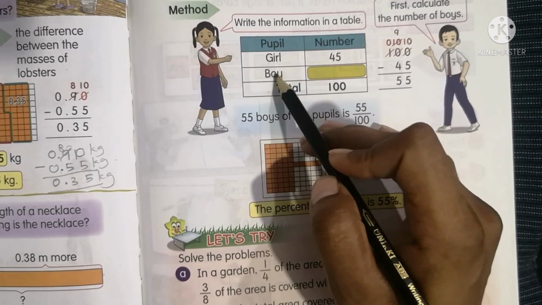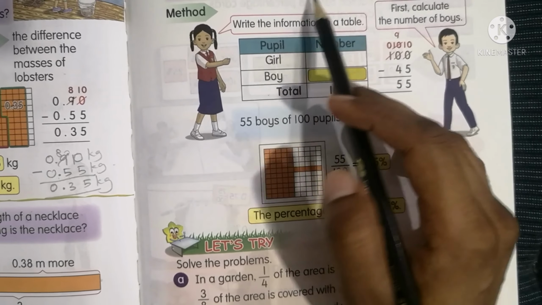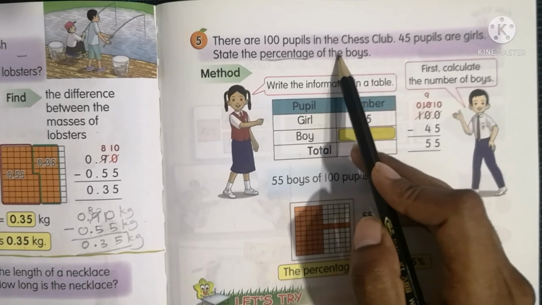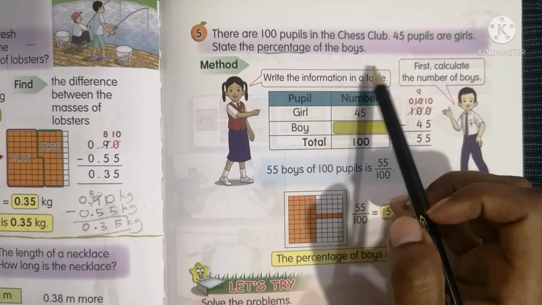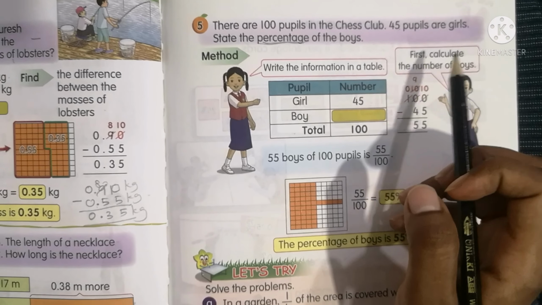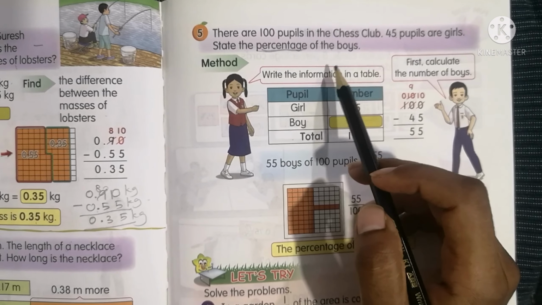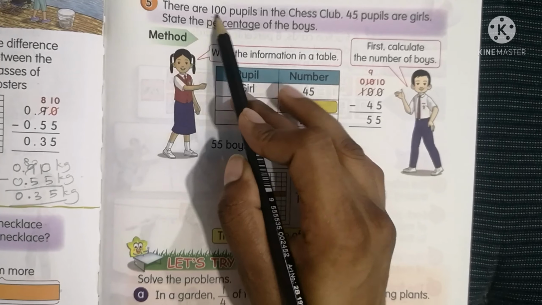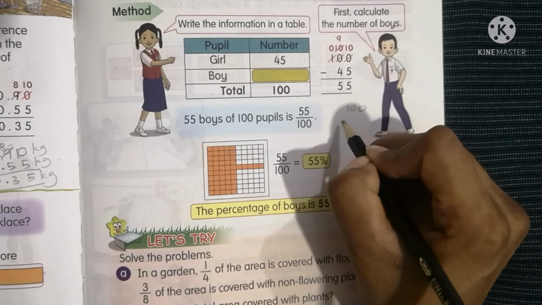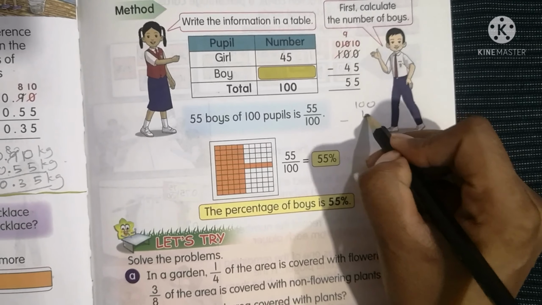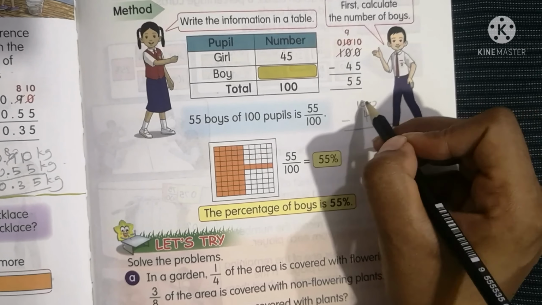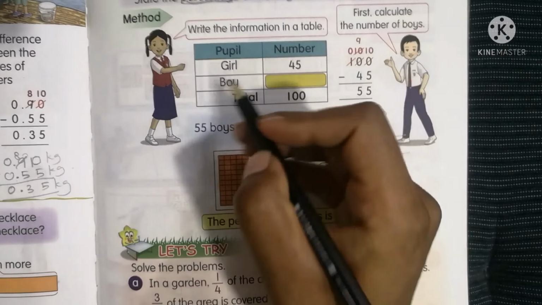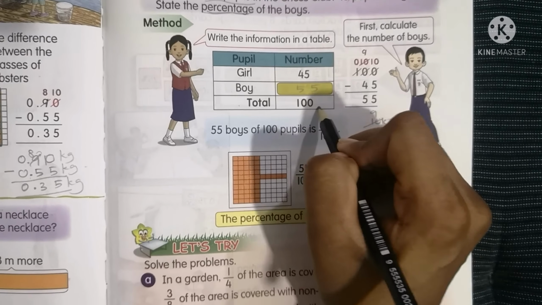Okay, so they have already given you the table here. People means girls, boys, number. So they have already given you the number. How many girls are here? 45. Boys, did they give you anything? No. So we have to find out how many boys are there first. Before we change it into the percentage, we need to find out the number. Okay, so how we will do it? Minus. How many total members? 100. So 100 minus how many girls? 45. So 9, 1, 5, 5. So the boys are 55 boys are here.